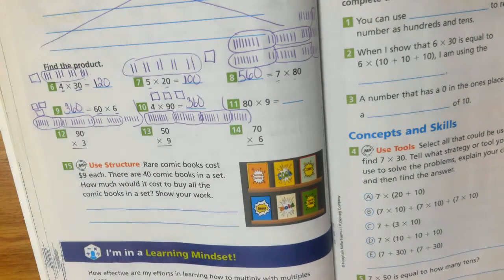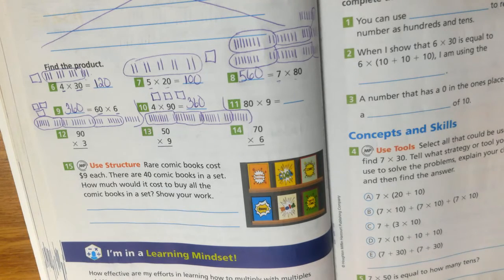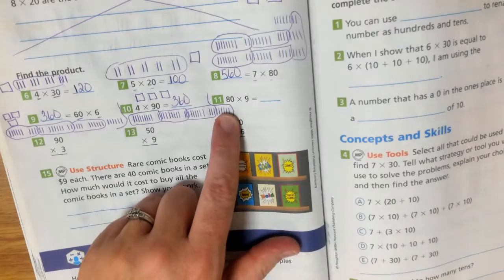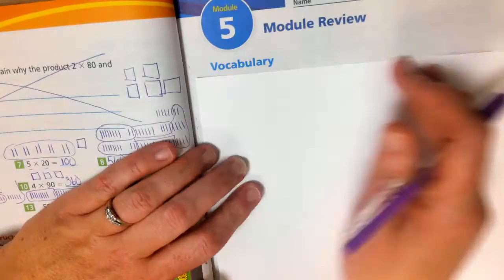All right, this next one I think I'm going to need a sheet of paper to do, because 9 groups of 80 is going to be a lot. So we need 9 groups of 80.